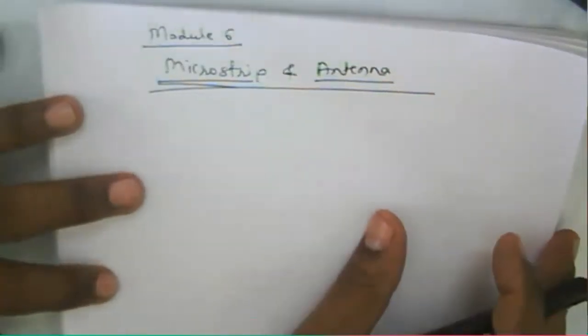Now, welcome to the microwave course. We need to conduct a few MCQs about the microstrip antenna. So we start here with the first question. You can type the answer in the chat here.